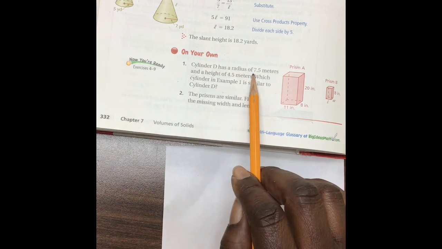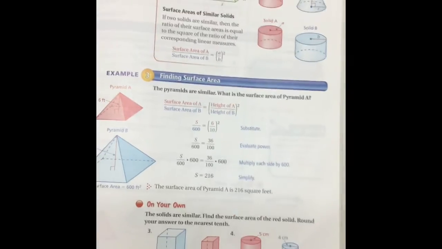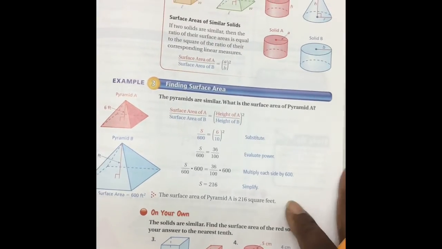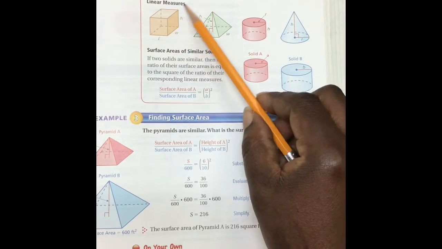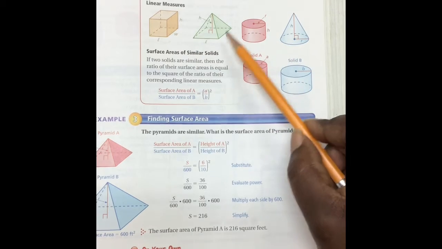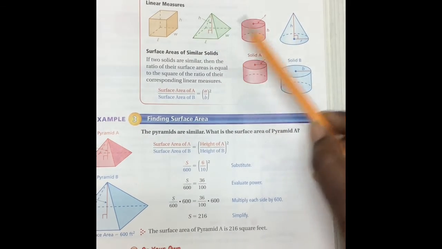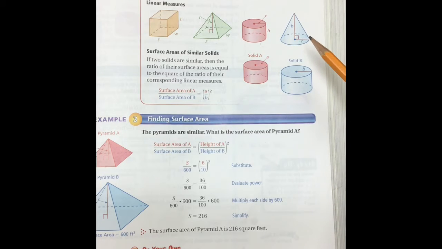We're referring back to the shapes up here, so we have A, B, C, and now they're speaking of D. Here we're dealing with linear measures. Here we have our square prism, our square pyramid, our cylinder, our cone, and our cylinder solids here, both of them.